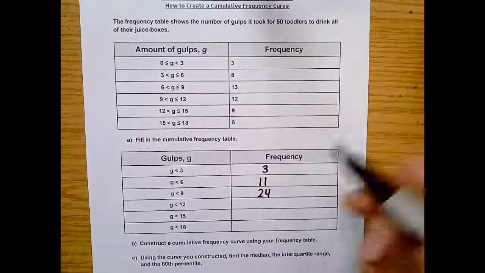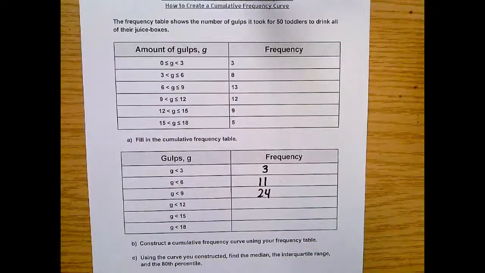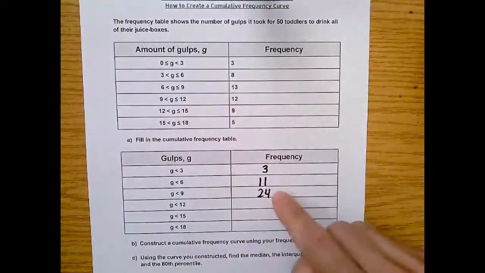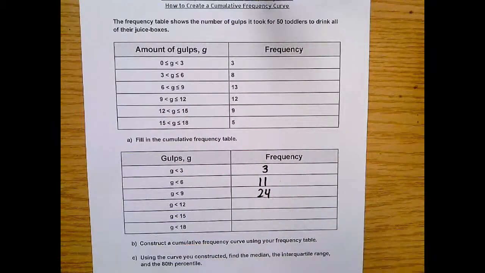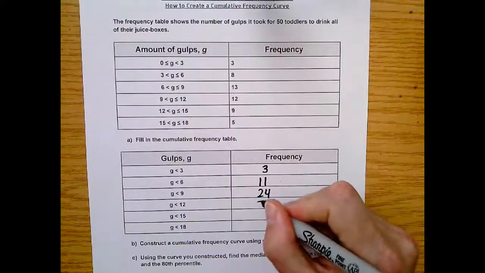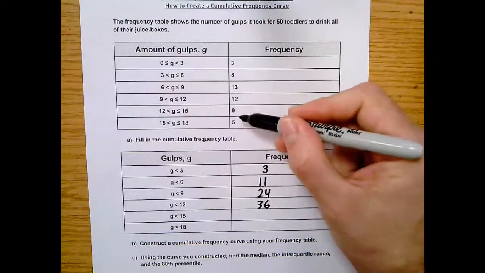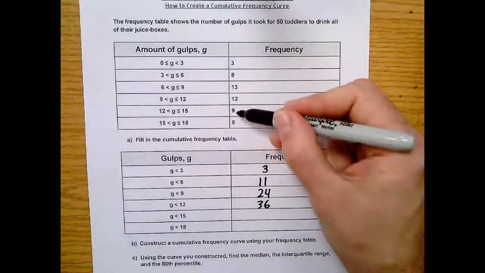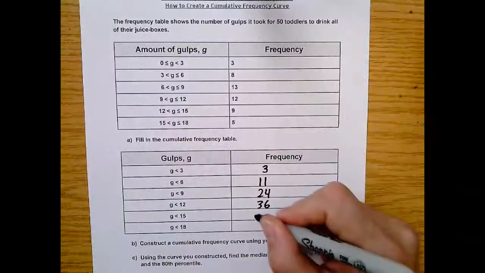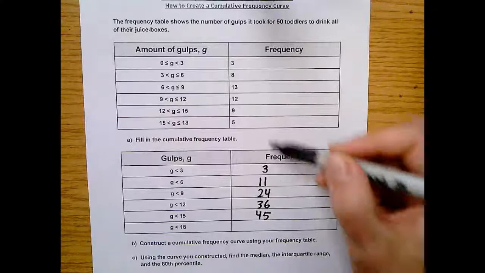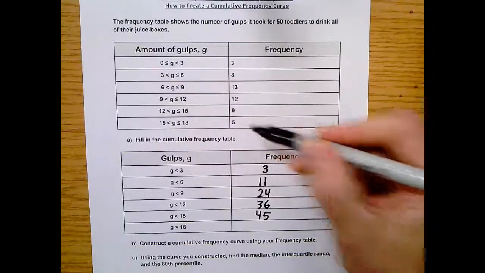And at this point, you kind of get the drift. You're just adding up your data. You're cumulatively looking at the frequency, okay? So the next data point is 12. So you just say 24 plus 12. 24 plus 12 is 36. Next point is 9. We're adding it to it. 36 plus 9, that's 45. Next one, 45 plus 5 is 50.